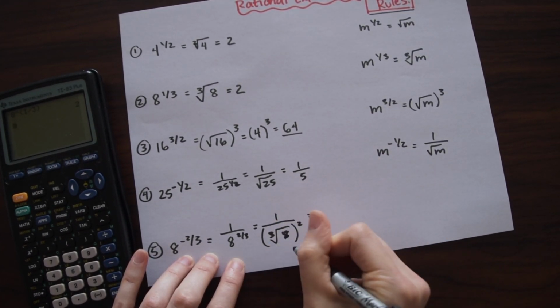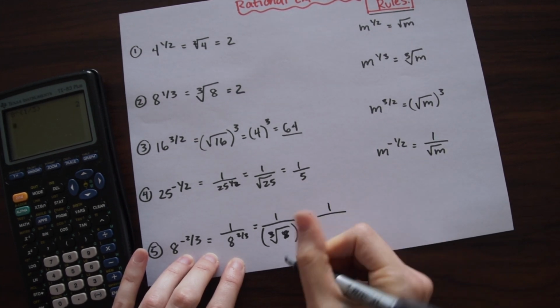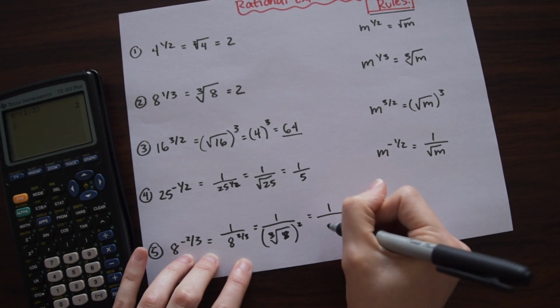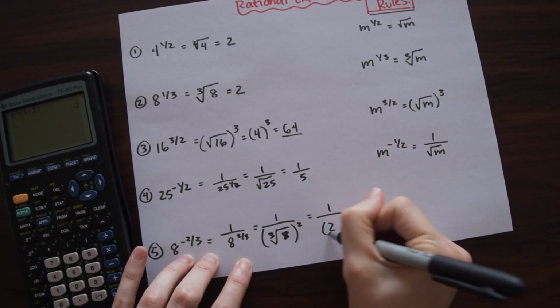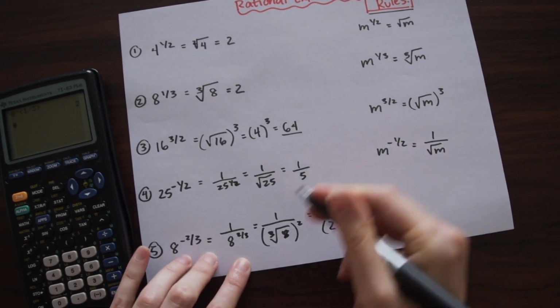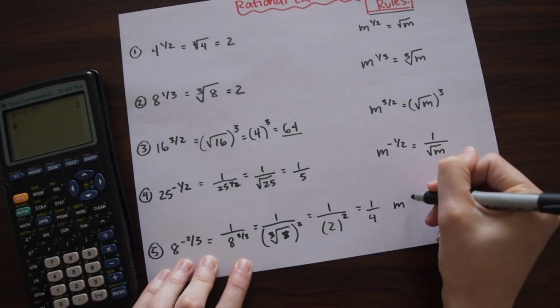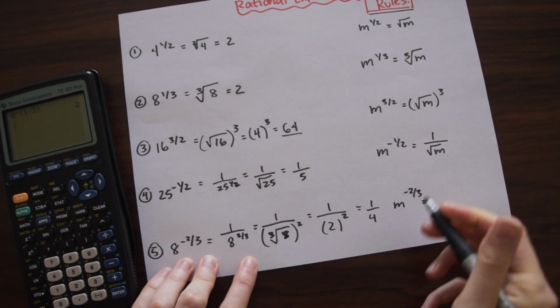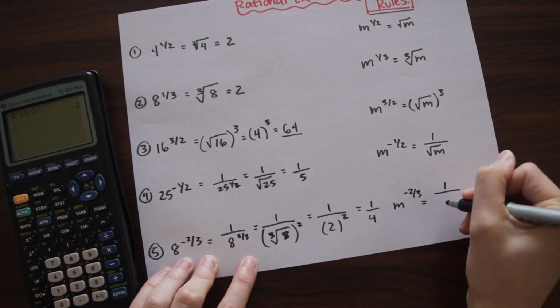Sorry, this is a little messy to see. The cubed root of 8 we found before was 2, and now we're just squaring this, so this is equal to 1/4. And our rule for this would be m raised to the negative 2/3 is equal to 1 over the cubed root of m squared.